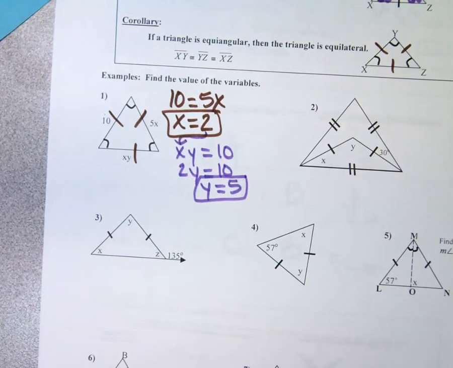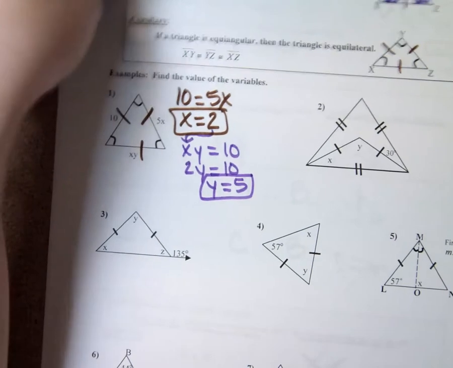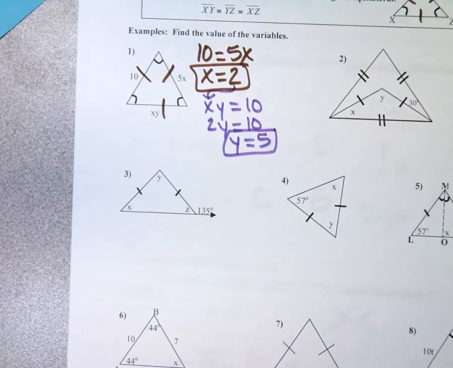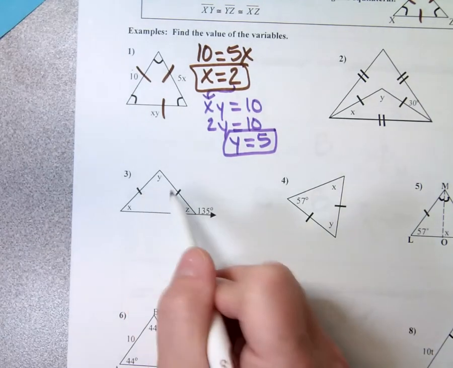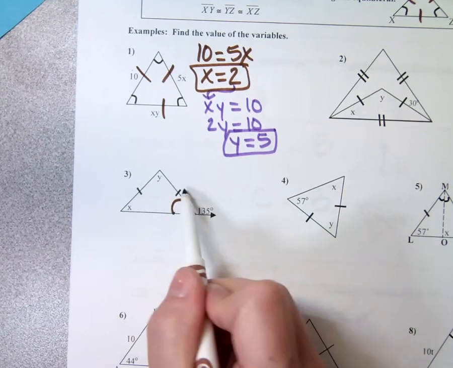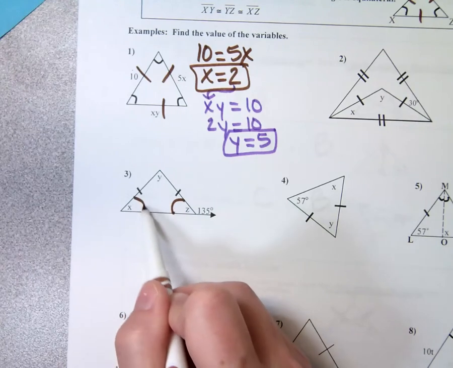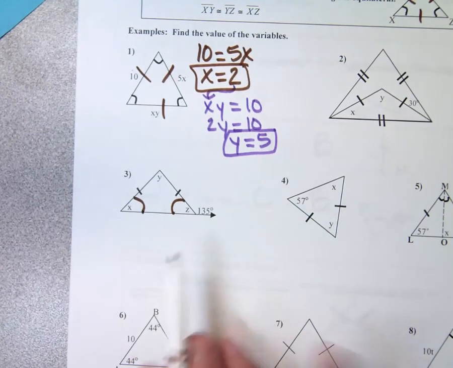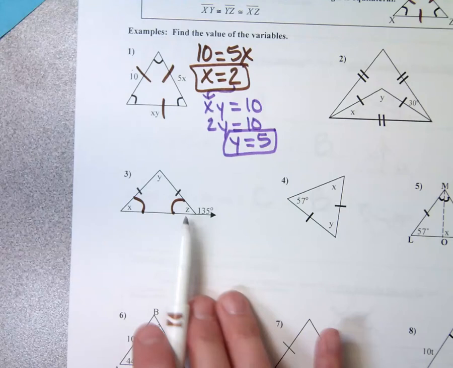Okay, let's skip 2 for a moment, and let's go down to 3. This time, I have an isosceles triangle, so I know that the angle across from this side will be congruent to the angle across from this side. Can you figure out what z is?